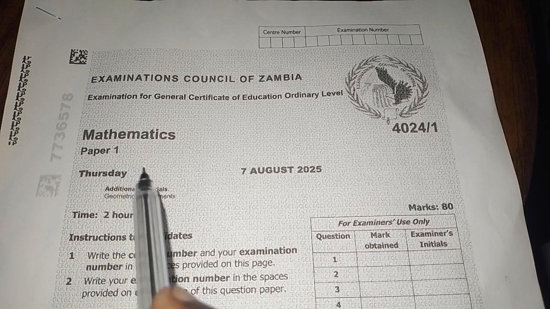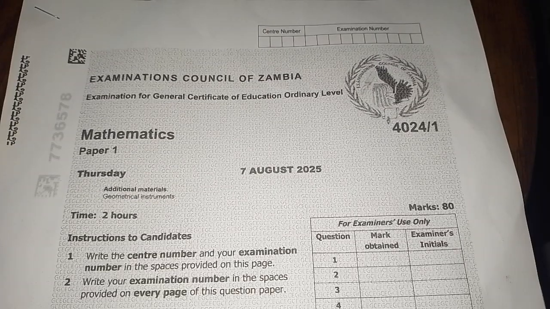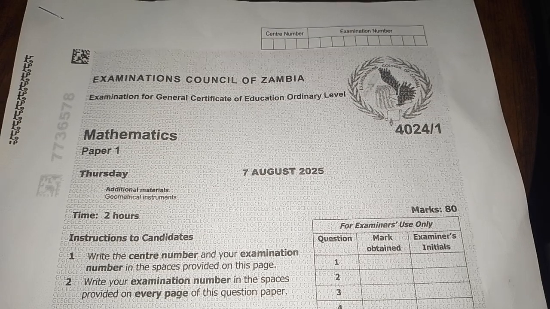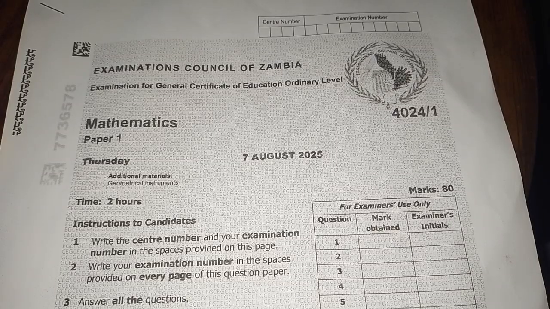So we continue solving Mathematics Paper 1 from GCE 2025. We are going to pick a randomly selected question from this paper, so stay tuned.